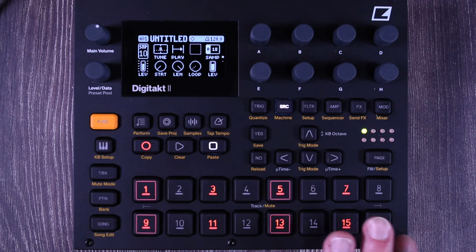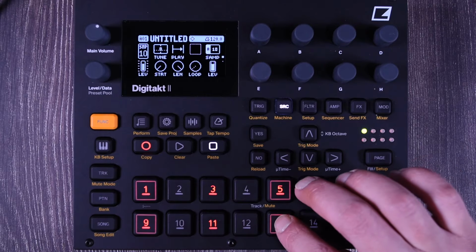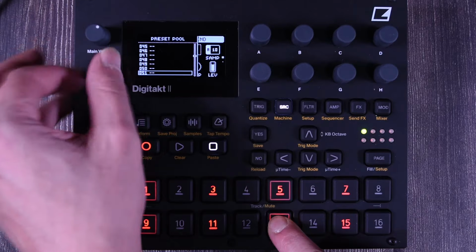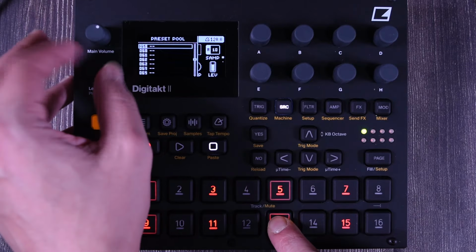You have 16 tracks and you can really spice it up by bringing different presets, and you have a lot of slots inside the preset pool. So yeah, it's just pretty wild.